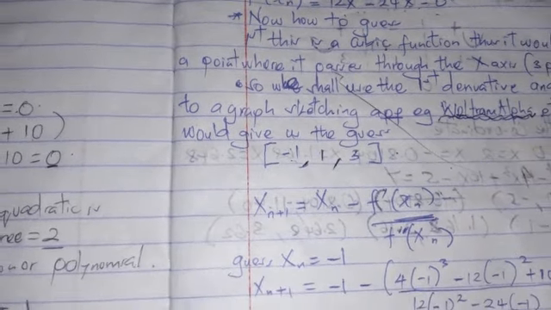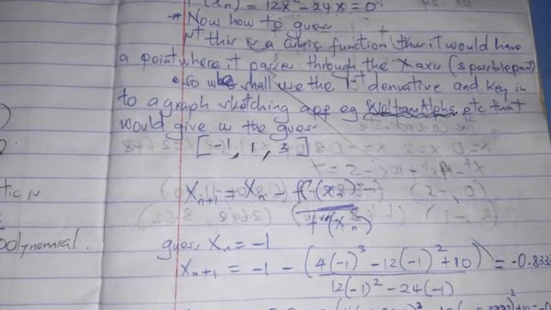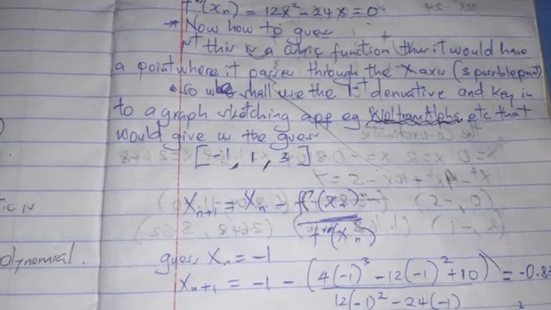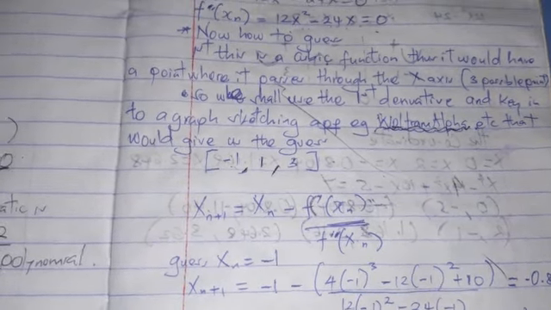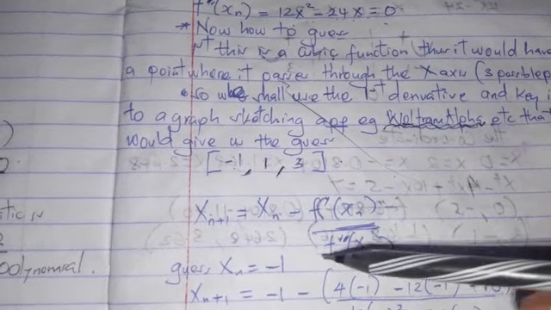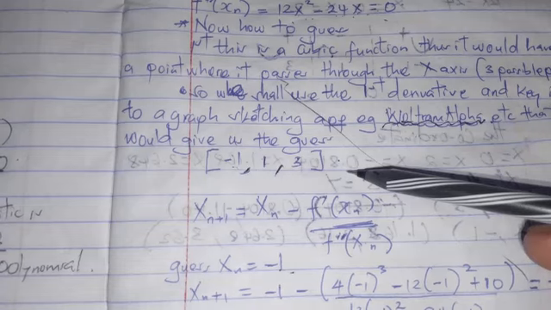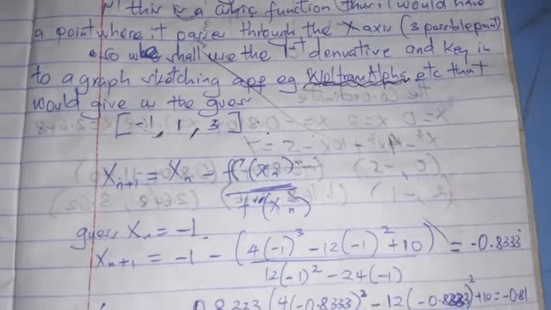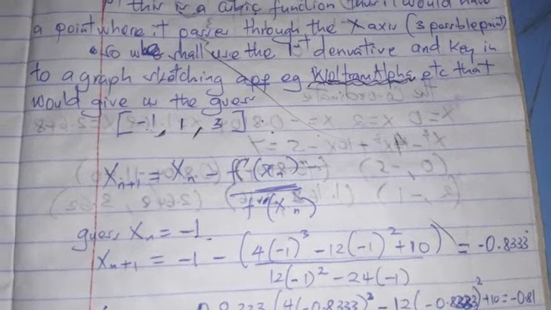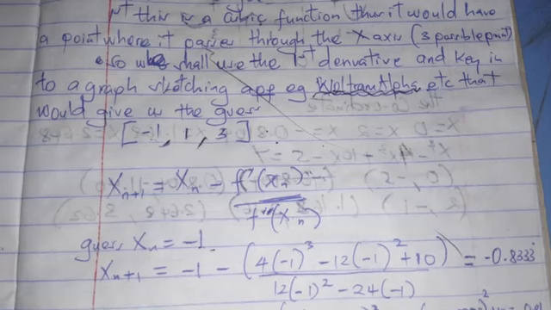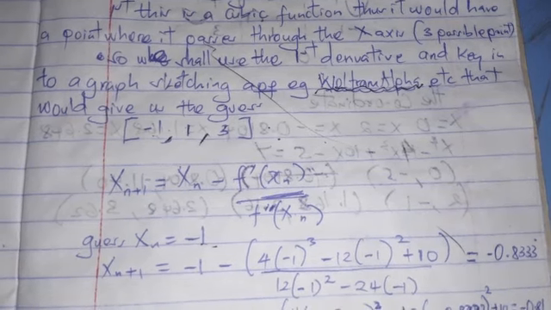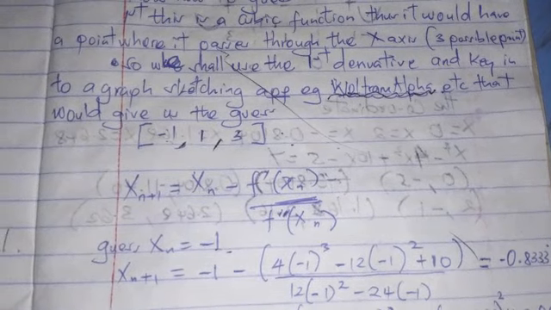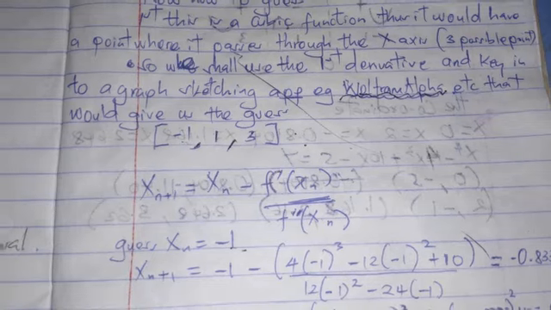So when we have -1 there, we find the value of the output. You replace the value of -1 in this equation, and you find the value to be -0.8333. When the output which you have gotten, you are also going to use it as now the current guess.